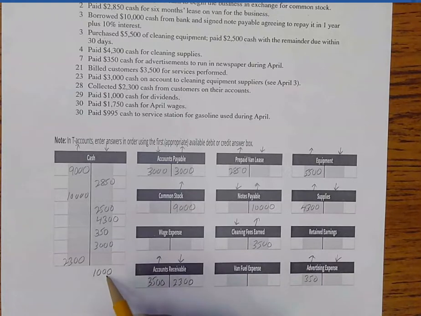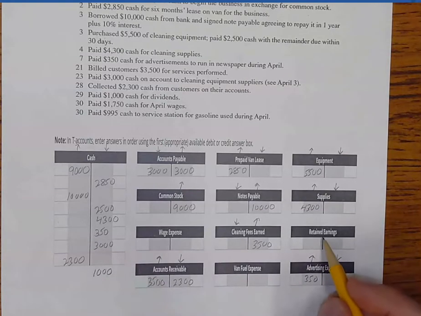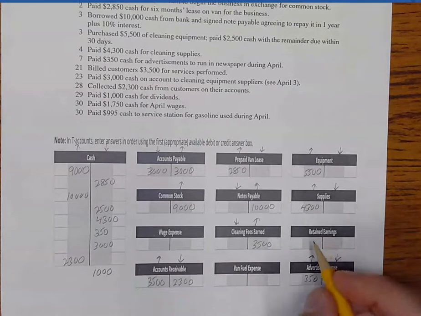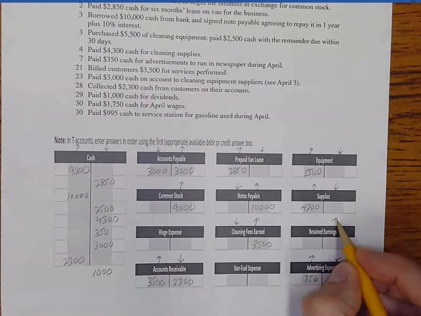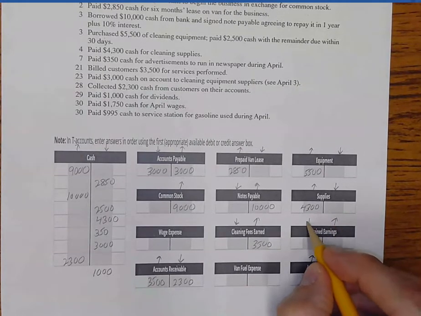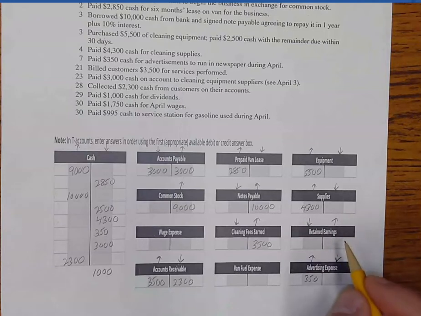Because cash has gone down, right? I would prefer that we showed dividends here instead of retained earnings, because this is kind of heady. This is a more complex treatment of this.